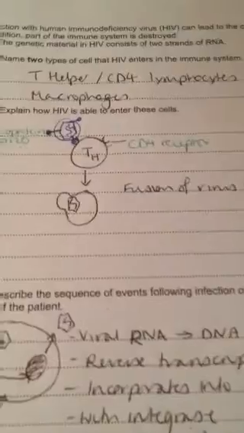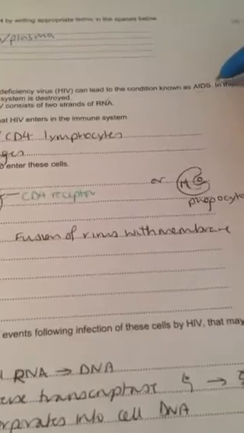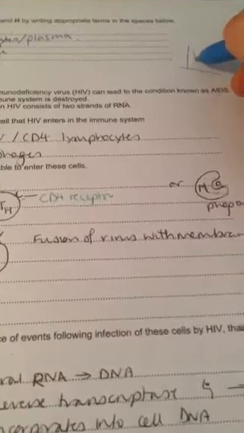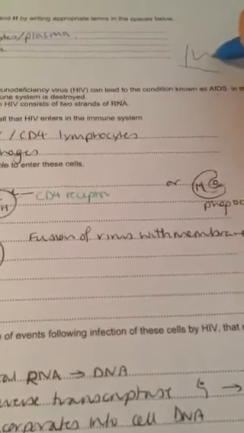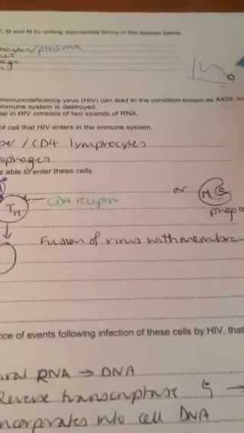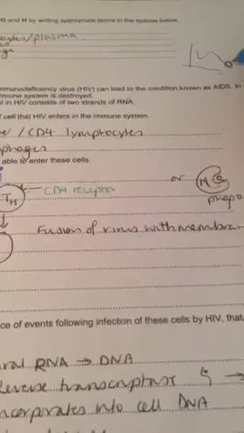Okay. HIV causes AIDS. What does AIDS stand for? Acquired immunodeficiency syndrome. You remember that graph that I showed you saying your T helper cells go down, and then when your T helper cells go really low, that's when you get AIDS. And that's when you've got really low T helper cells, because that's the cell that it infects.